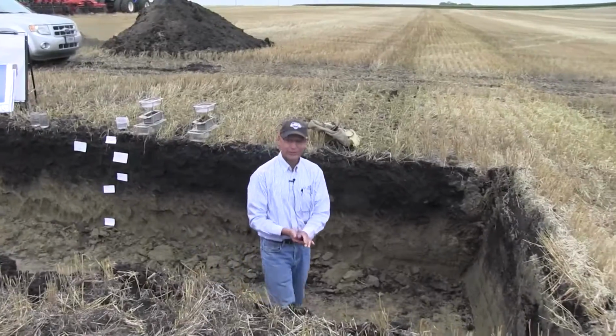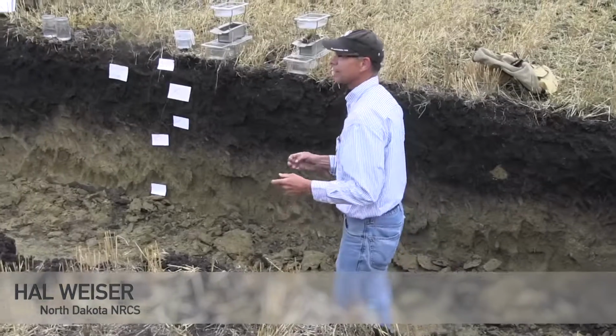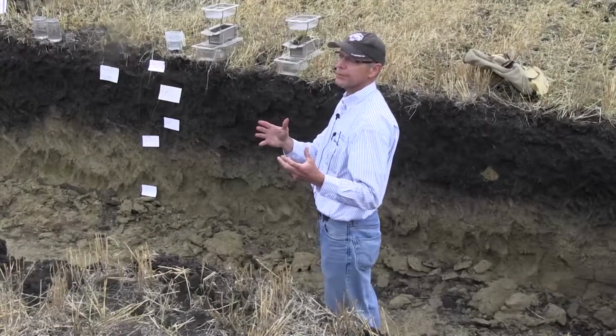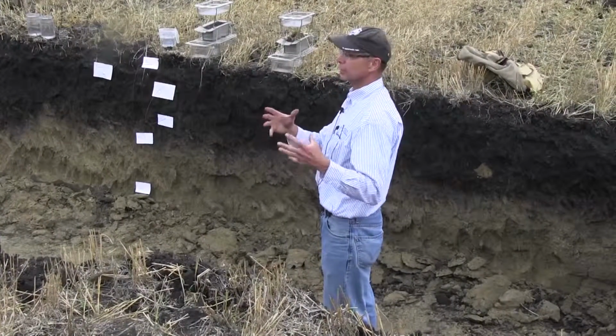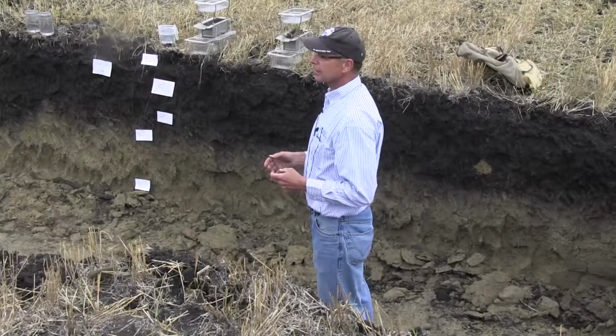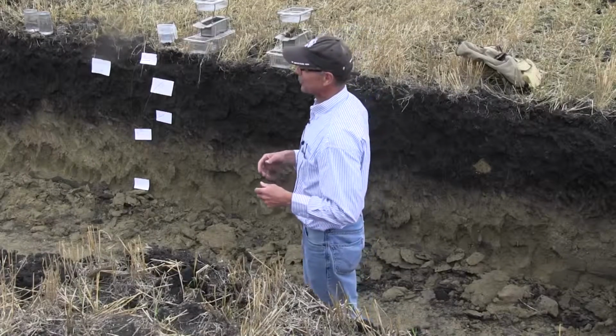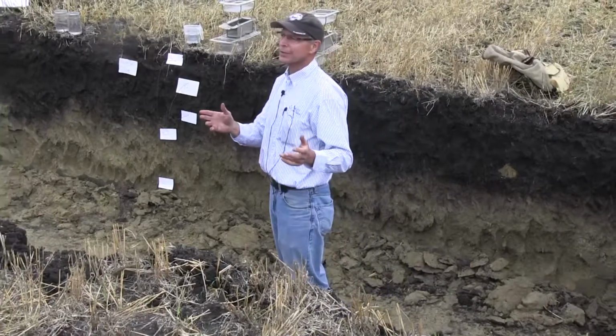Jodi asked me to speak on the soils that occur at this site and talk about natural soil aggregation and how to build soil aggregation through soil biology, and kind of give a different twist to what the whole field day is here today.